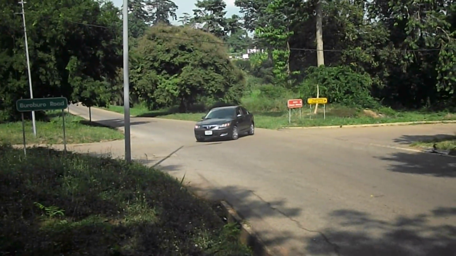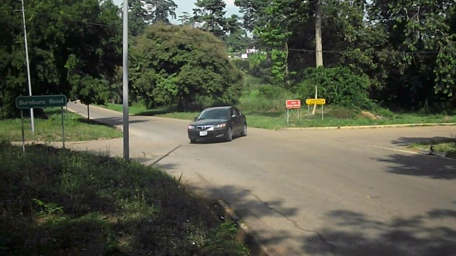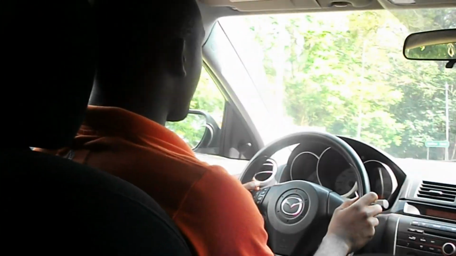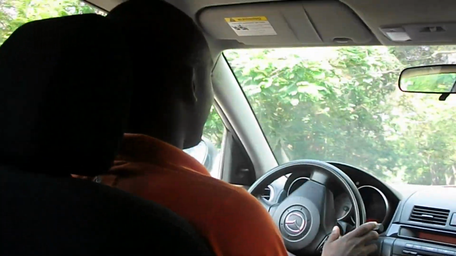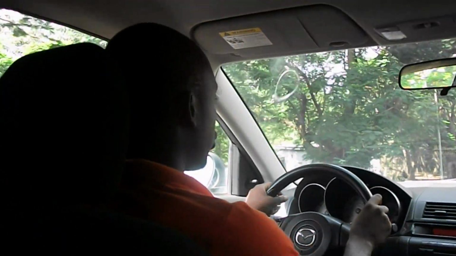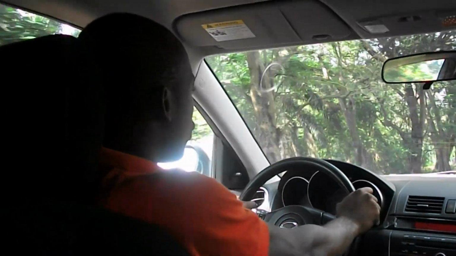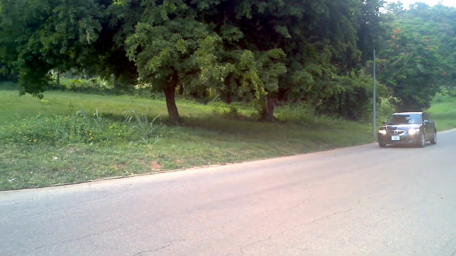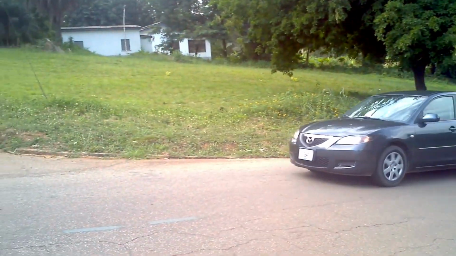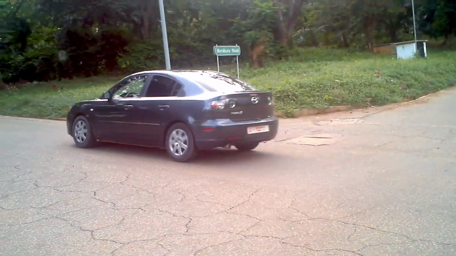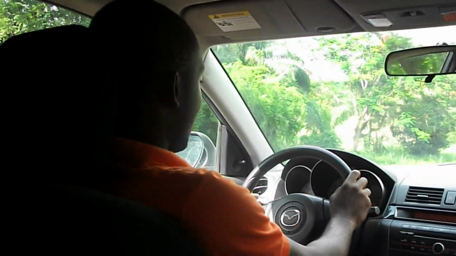Now let's start a real test on this car. For starters, I would say the steering wheel is very, very soft, very responsive, and a little press to the throttle makes you feel you are cutting through butter. Let's see how far this car can go.